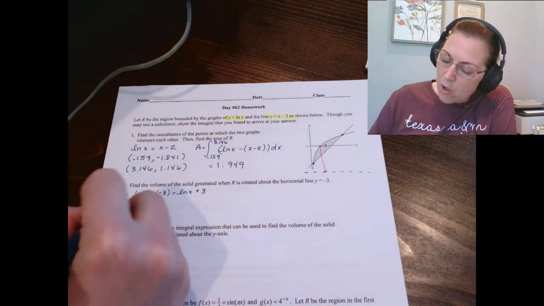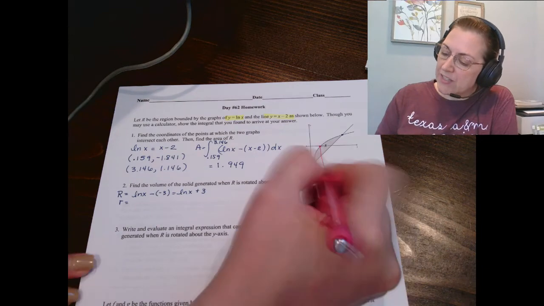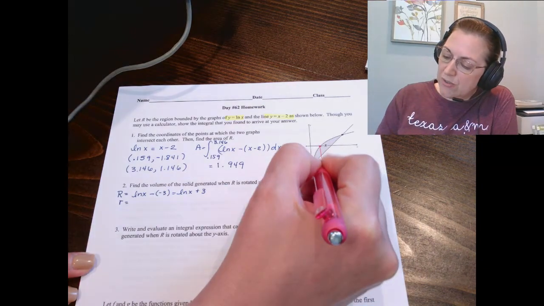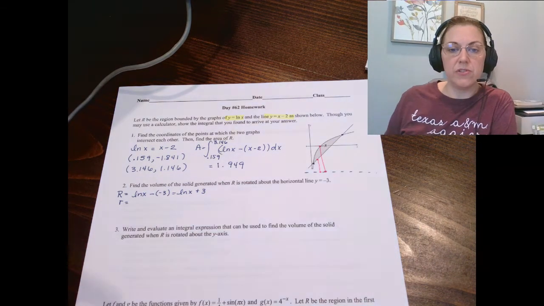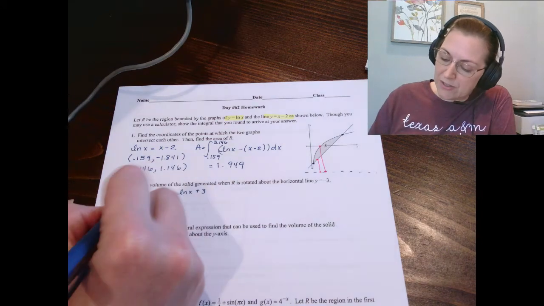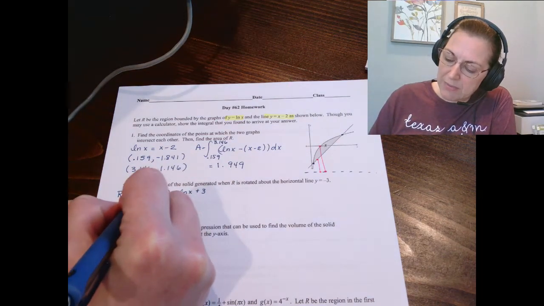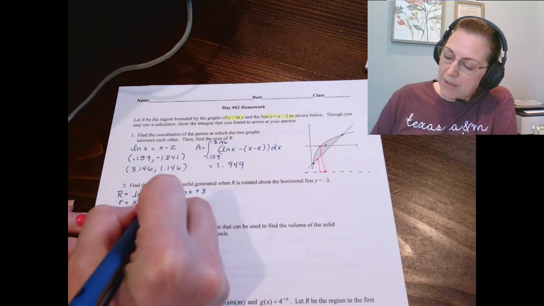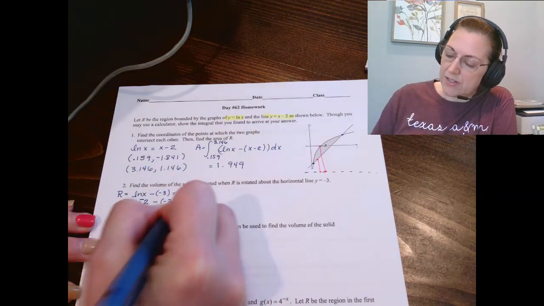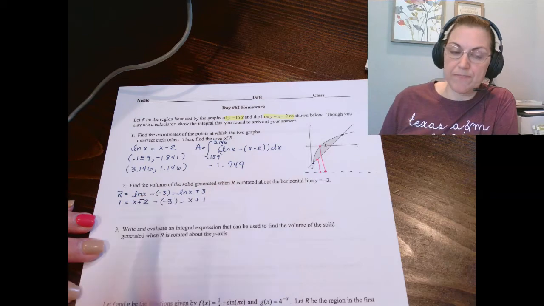And then the small radius is going to go from the axis of rotation to the closest curve, which would be the line there. So that's x minus 2, minus -3, so that's going to be x plus 1.